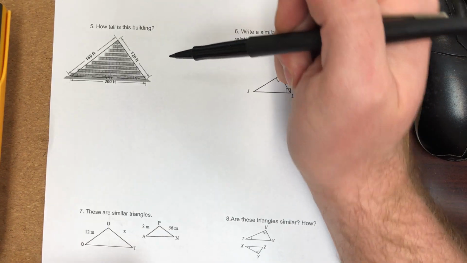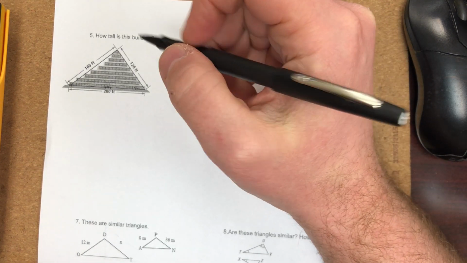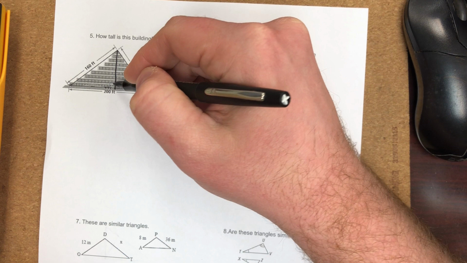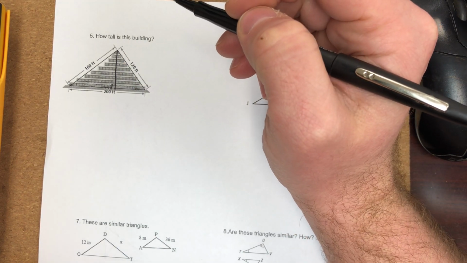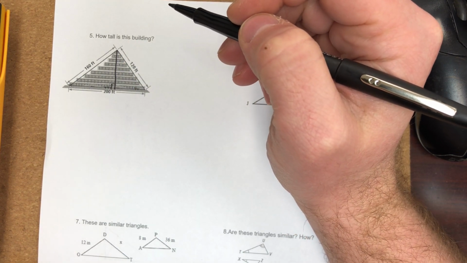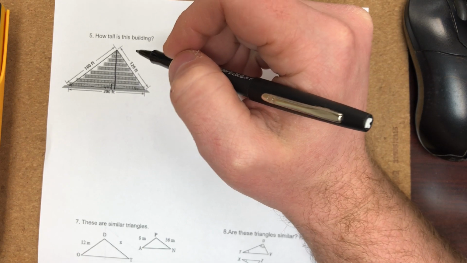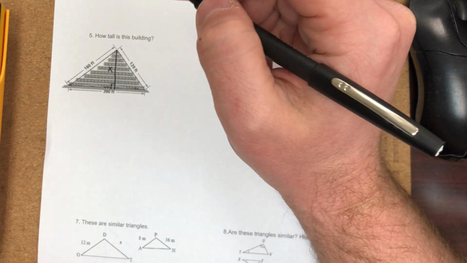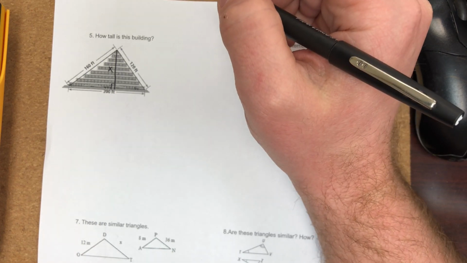How tall is the building? Back to stuff that we can do. So it's asking for this, right? How tall is the building? So I originally thought this was impossible and stuff we couldn't do. But the more I thought about it, the more I found something that I can use.